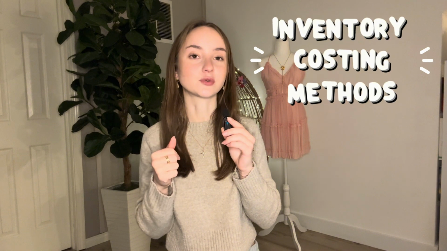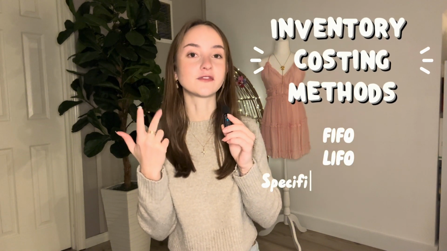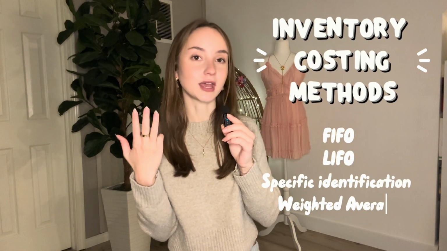When a business buys the same goods at different costs, we have to figure out which cost of goods we will be accounting for. There are several ways for a business to account for the cost of inventory. That is FIFO, LIFO, specific identification, and weighted average.